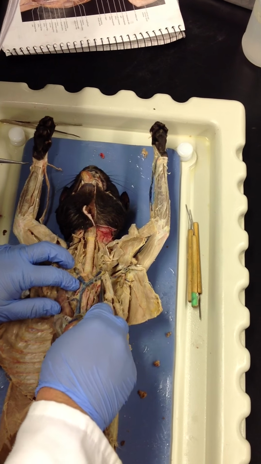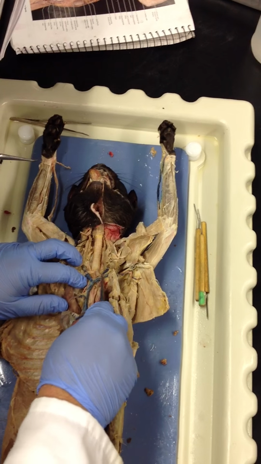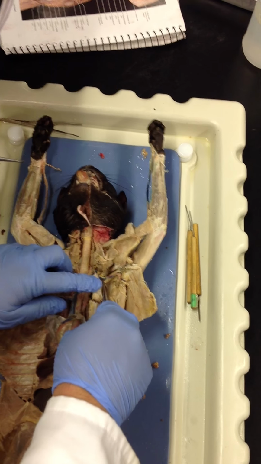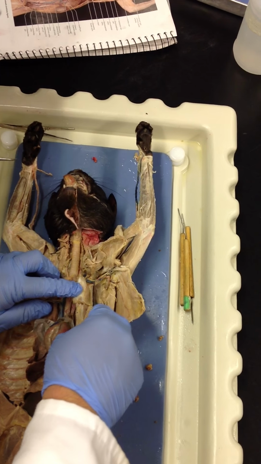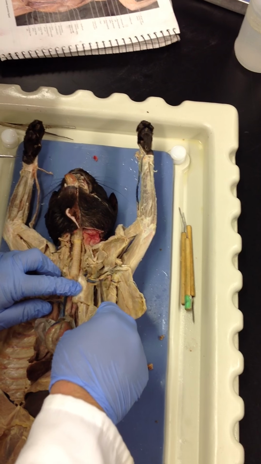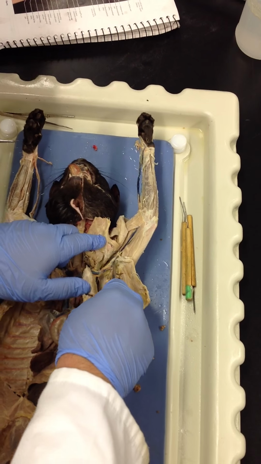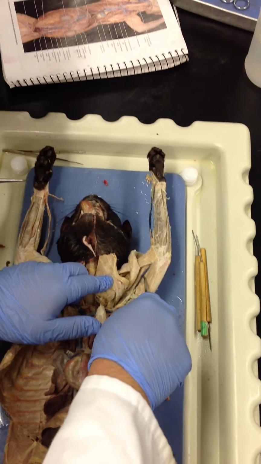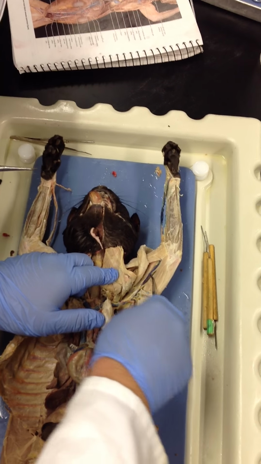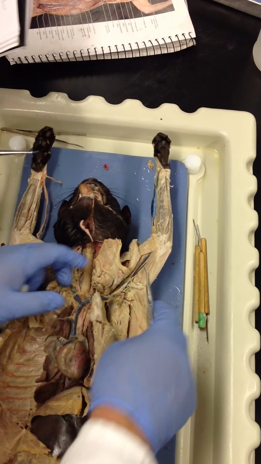Here is the left subclavian vein, this very brief segment, and that comes out and becomes the left axillary vein right through here. And as it continues on, when it gets to the brachium here, that's the left brachial vein. So again, you can completely see them all there.